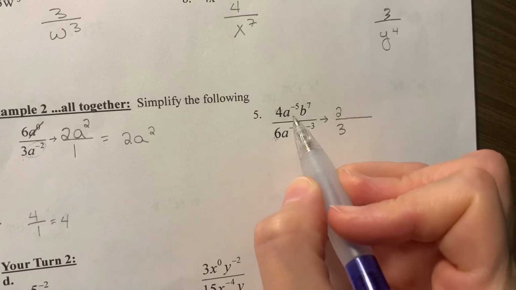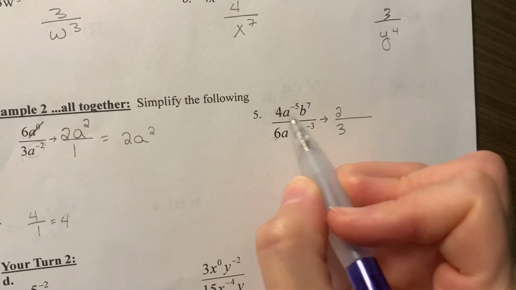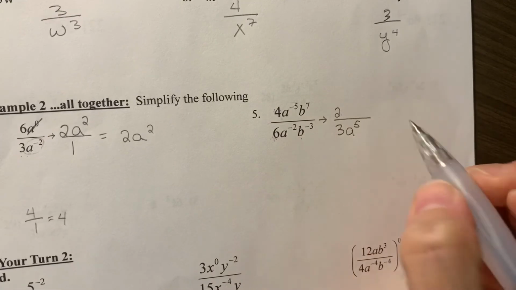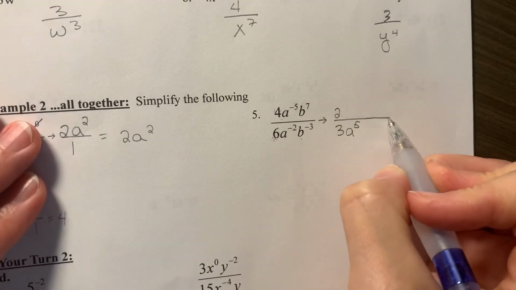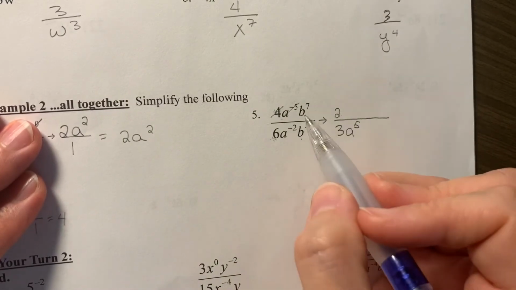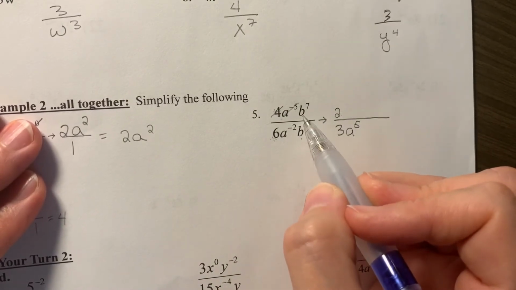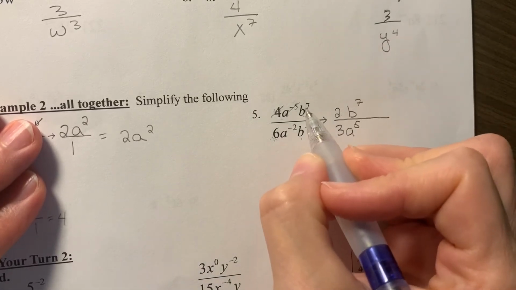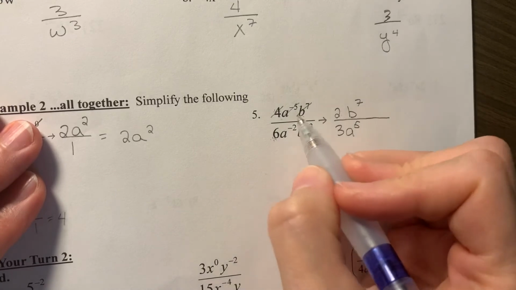Okay, now I have an a to the -5. It's unhappy, so I'm going to move it down to the bottom. And it might be helpful as you're doing this to just cross out the ones you've already taken care of. B to the 7th, leave that right where it is for now. It doesn't have a negative exponent, so keep it upstairs.